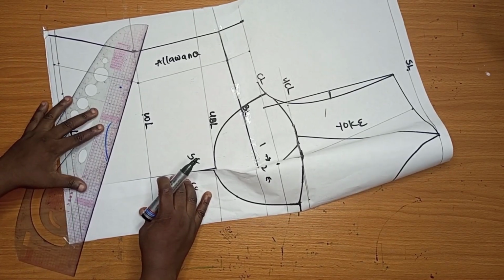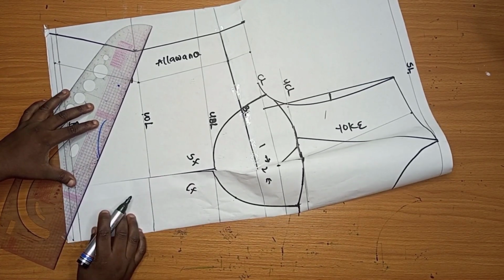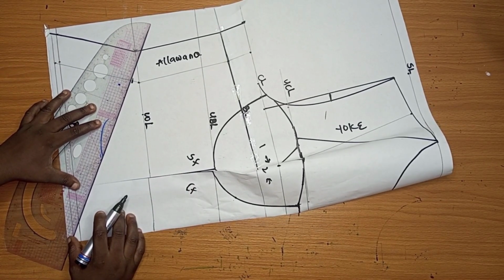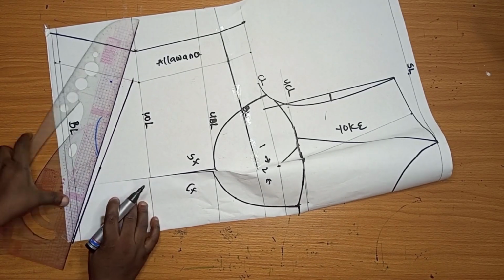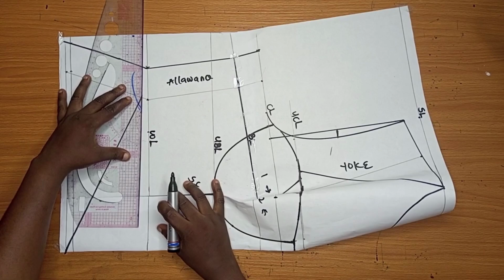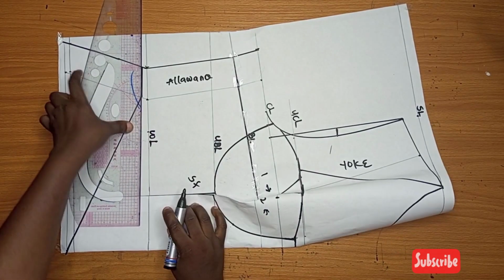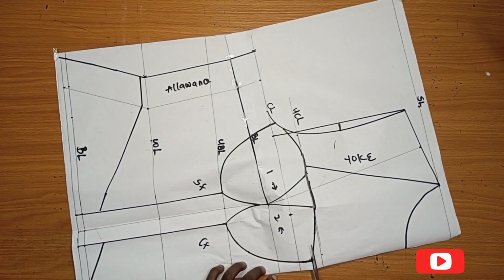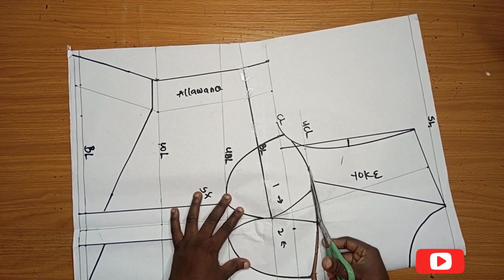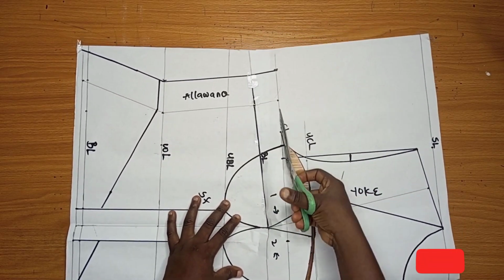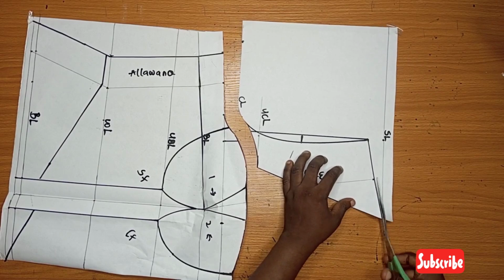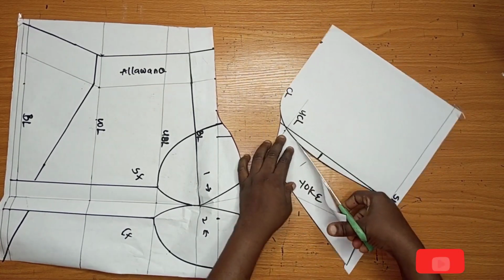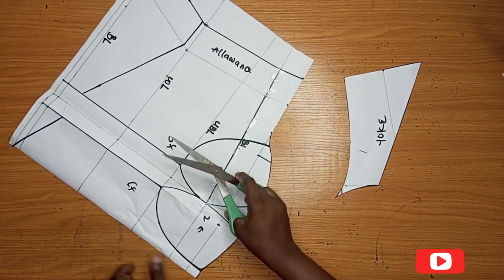Now I will go ahead and connect it this way, meeting the ½ inch joining allowance at the down part, that is below the basque waistline. Now I'm going to extend the stitching allowance to the main allowance of the dress. Okay, now I'll go ahead to cut this out. So I'm cutting out the yoke first. So I'm going to be cutting 2 of that yoke.